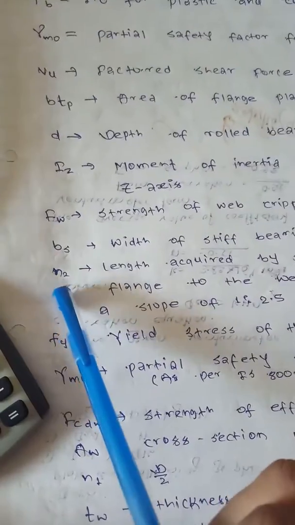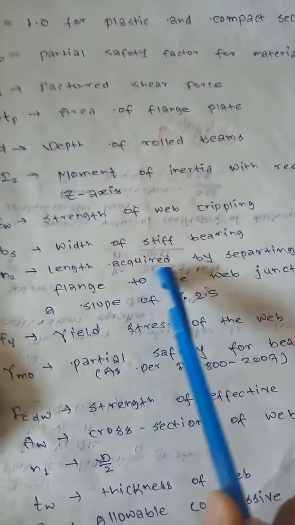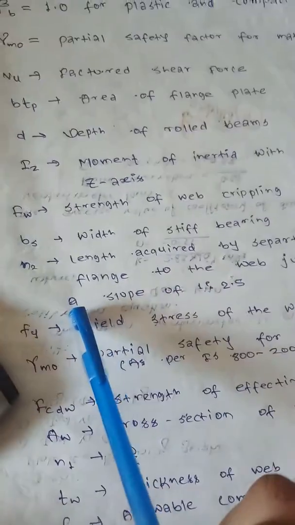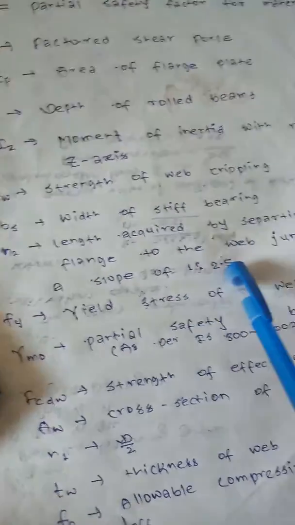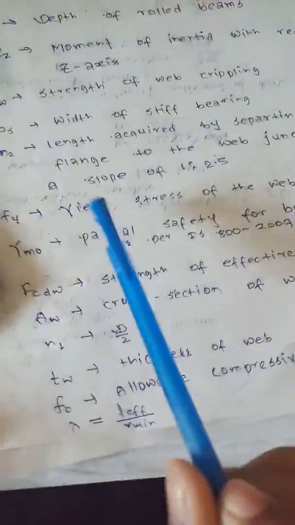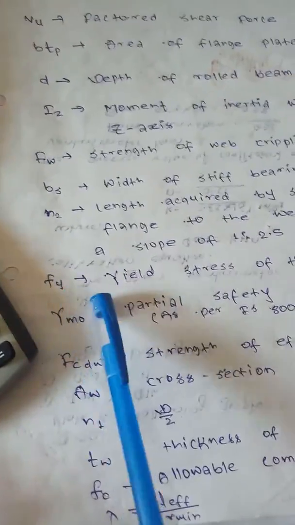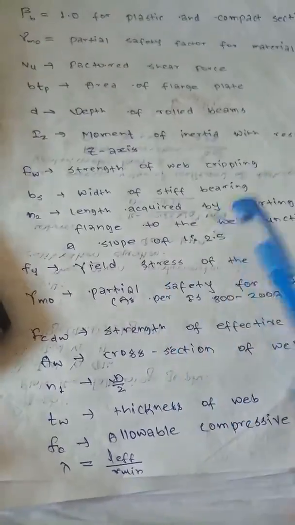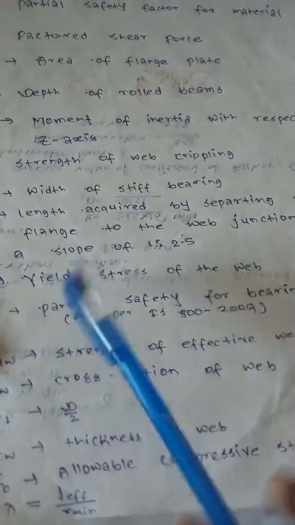And then come to the next point, it is N2. N2 is nothing but length obtained by dispersing the flange to the web junction at a slope of 1 is to 2.5. And after knowing this, F suffix y is yield stress of the web, and then we need to know gamma mo.